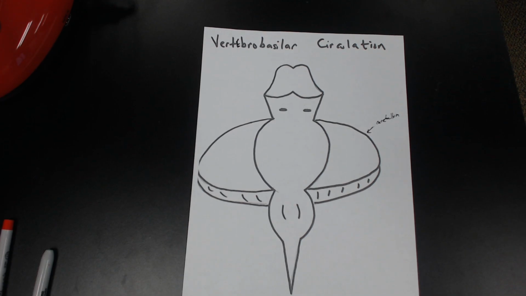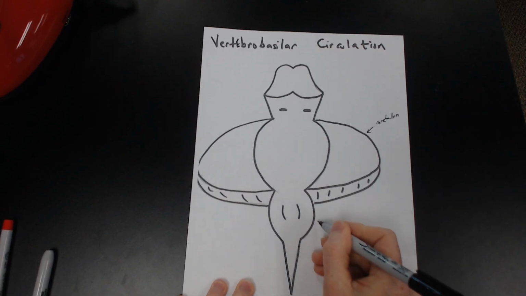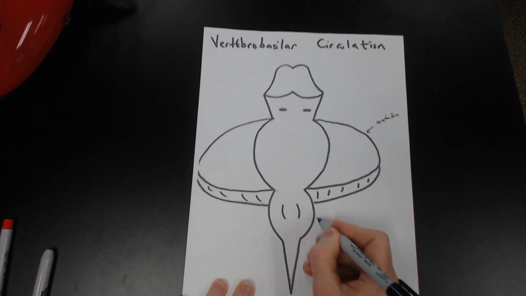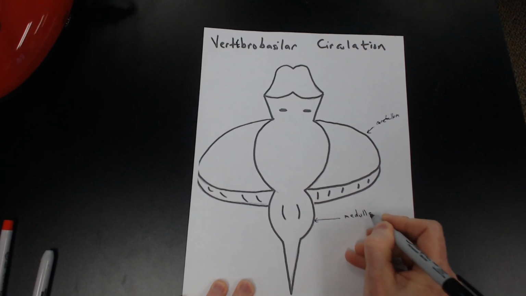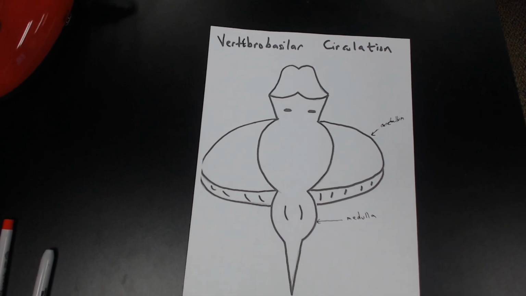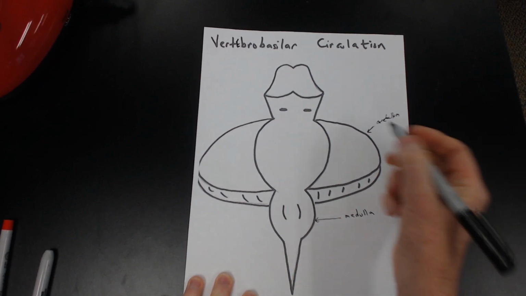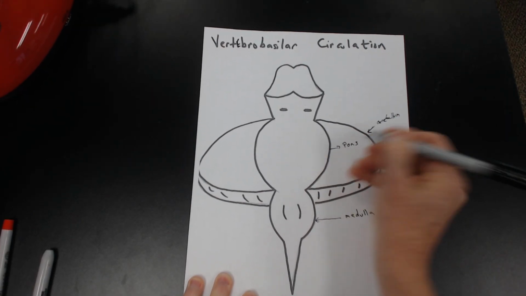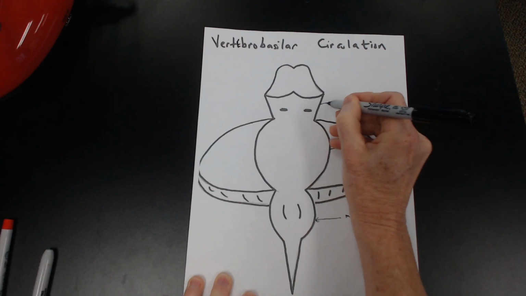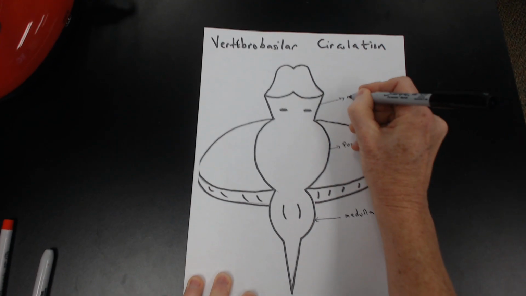Last week, right? And this is going to be the lowermost portion of the brainstem. Does anyone remember what that one is called? Yeah, awesome. This is your medulla. The middlemost portion that sticks out a little bit is known as the pons. Good. And then the uppermost portion of the brainstem, the midbrain. Perfect.